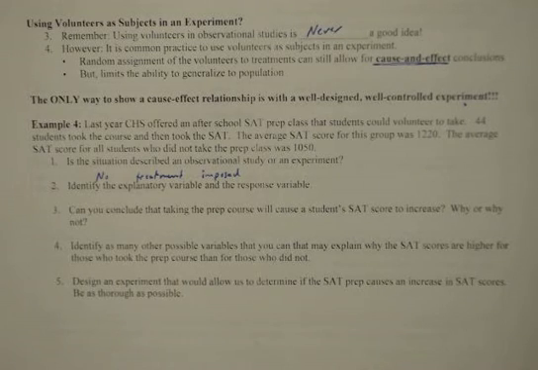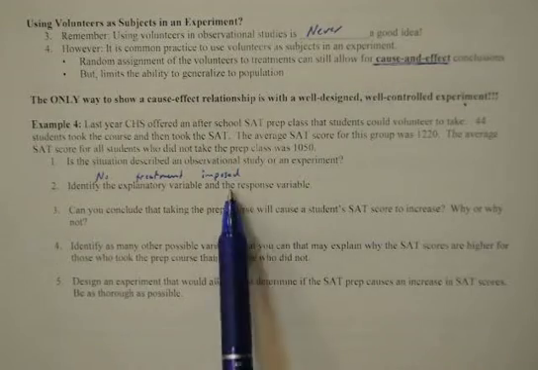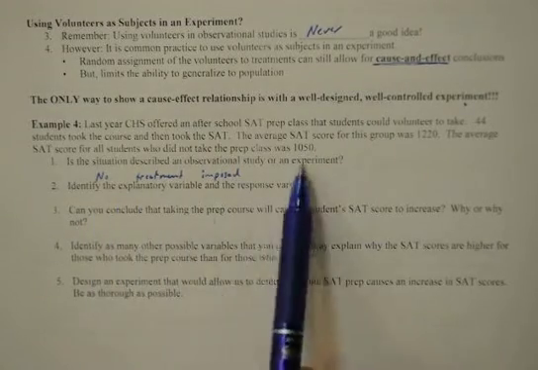The students are not forced to take the class, whereas in an experiment, you're actively putting some students to get treatment A, and you're putting some students to get treatment B. To make this an experiment, we could do a simple random sample of the students at CHS, and then some of those students would get the prep course, some of those students would not get the prep course. So we're not actually imposing any treatment. We're observing what's naturally happening. Okay, so this is not an experiment.